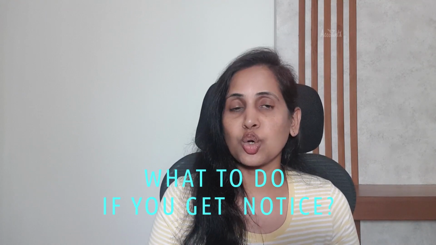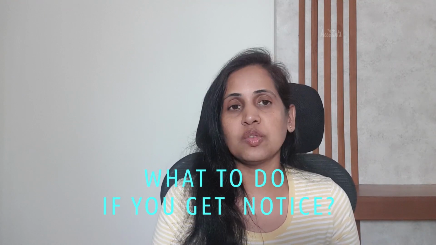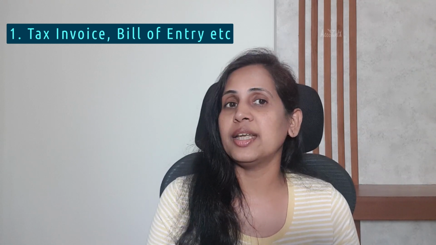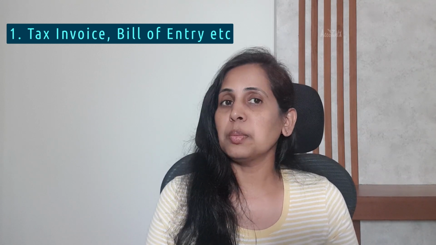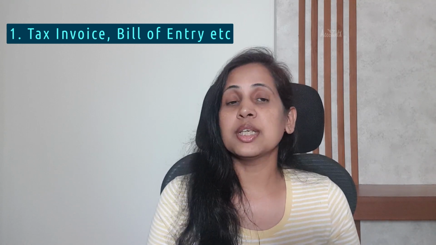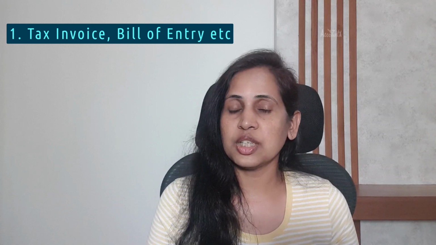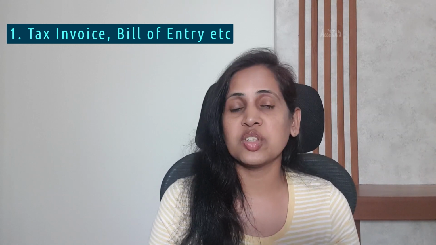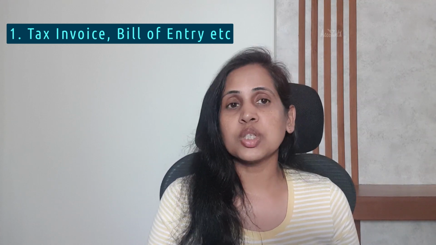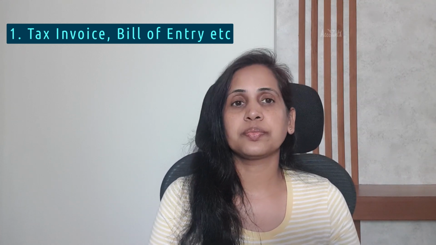Now let us see what you have to do if you receive such a notice or if you have already received such a notice. You need to remember 5 important things here. First, you should have supporting documents for the ITC that you have availed. It can be a tax invoice or a debit note from your supplier. If it is related to RCM, that is reverse charge mechanism, then you should have generated a self invoice. If it is related to import of goods, then a bill of entry, and so on.